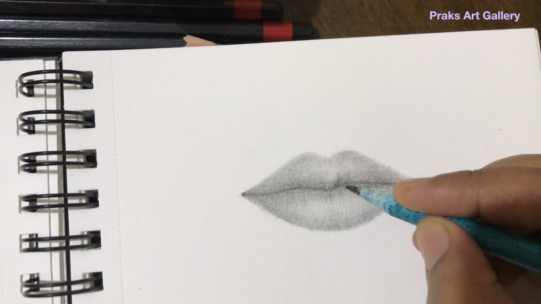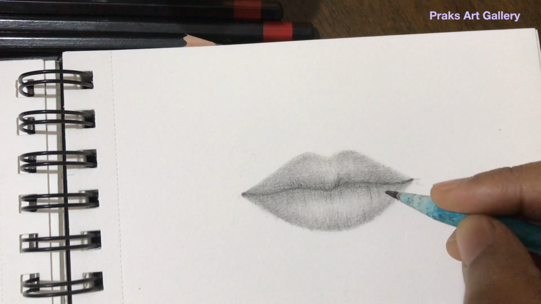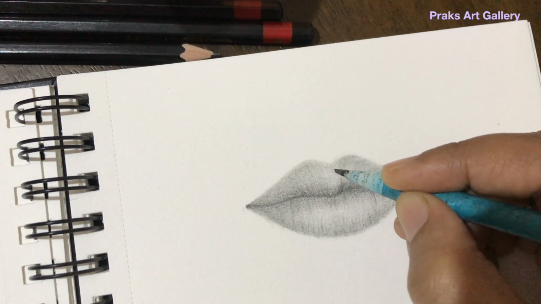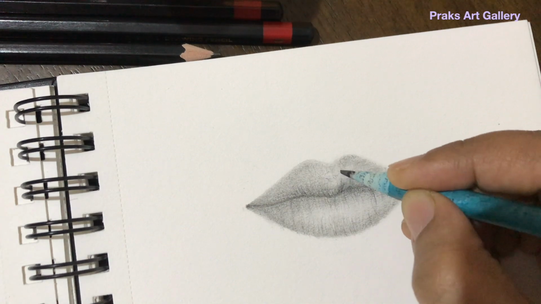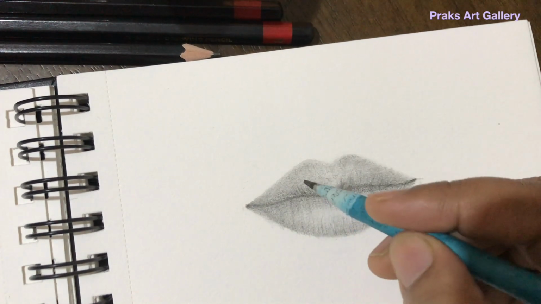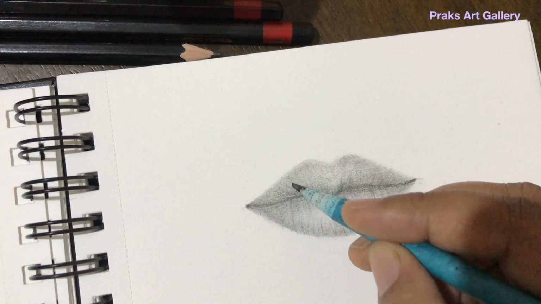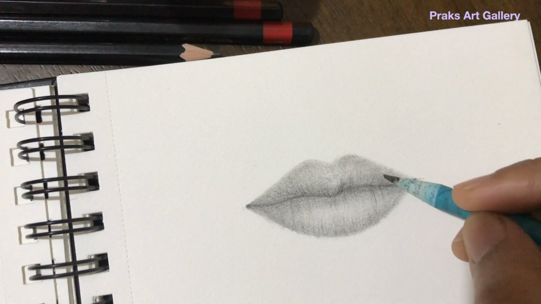In the upper lip, you can definitely follow your reference photo. Like in my reference photo, it is not a very straight one or just single lines, but a mix of crisscross. Generally that is there on the upper lip, so I'm applying those lines so that it will give a texture to my lips. And after that I'll be blending it very softly with the makeup brush.